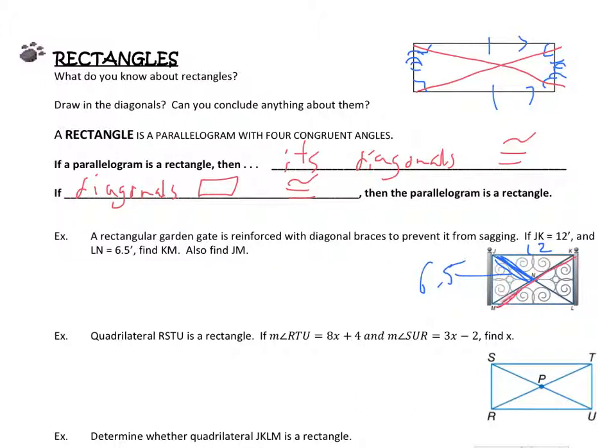But remember, a rectangle is a parallelogram, which means the diagonals bisect each other. So if that's 6.5, the other half is 6.5, and the diagonal JL is 13. Well, in a rectangle, diagonals are congruent, so KM is also 13.